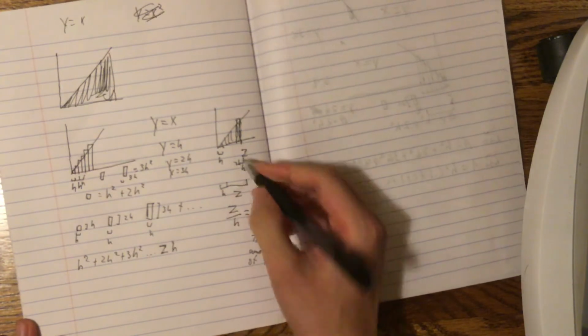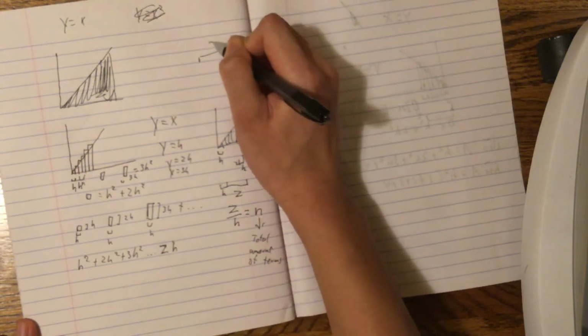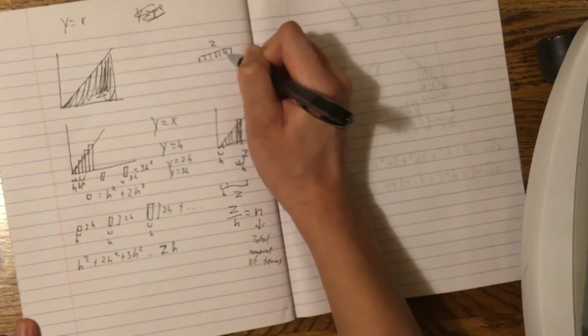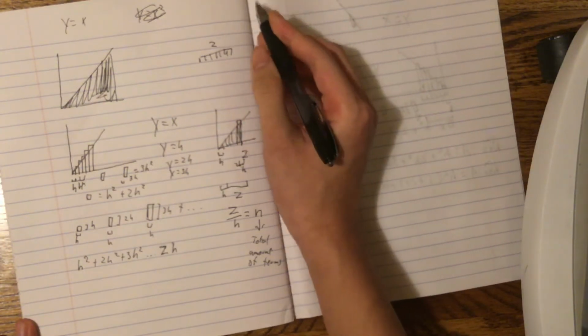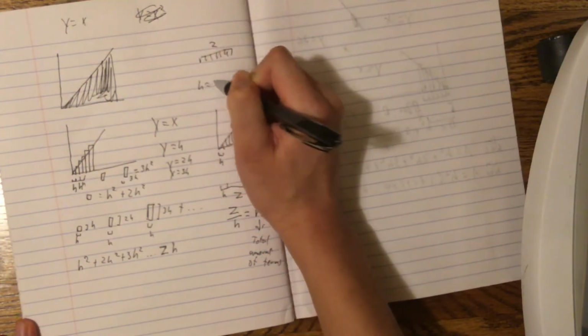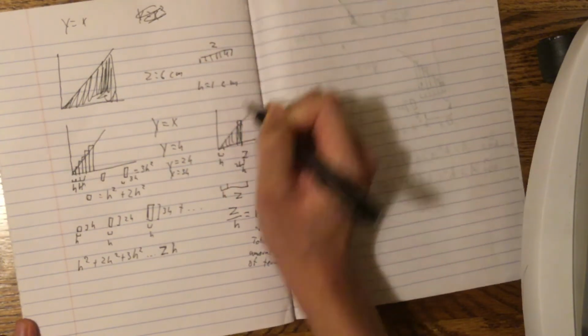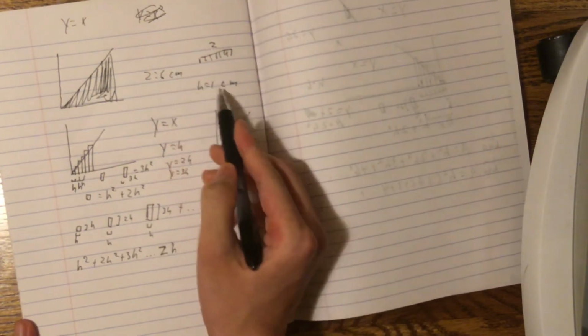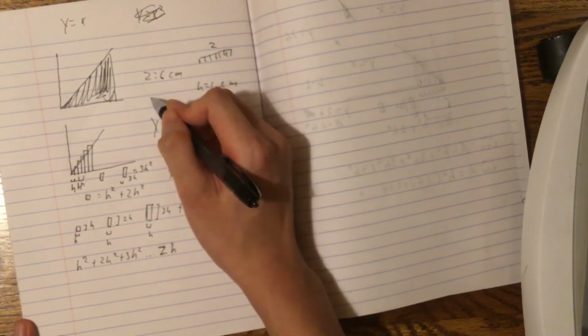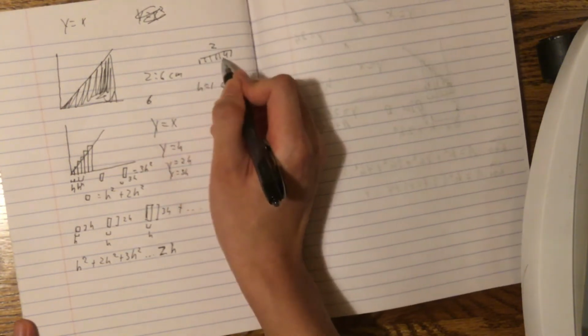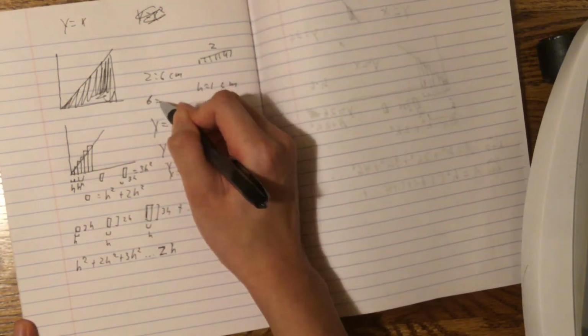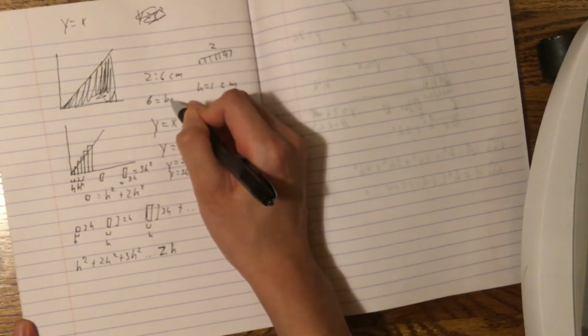So this total value z has multiple h's within it, right? Let's say h equals 1 centimeter and z equals 6 centimeters. That means 6 divided by 1 is 6, so there's going to be 6 of these little boxes, 6 bases.